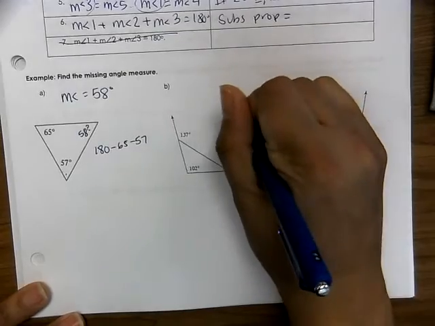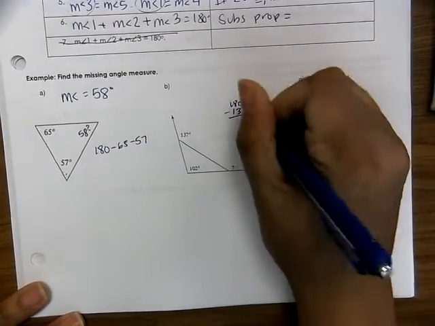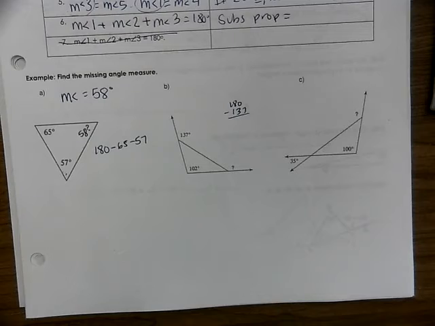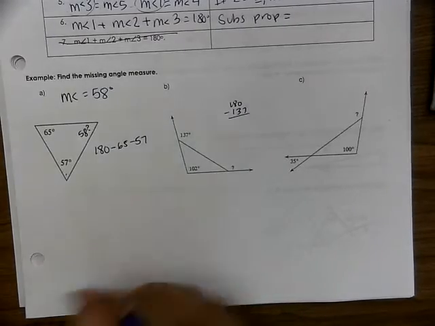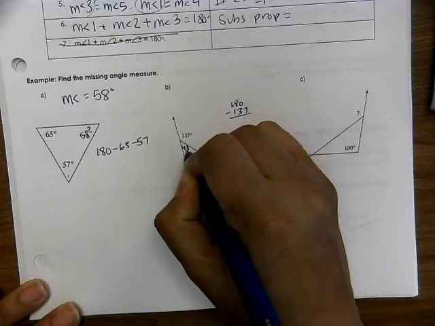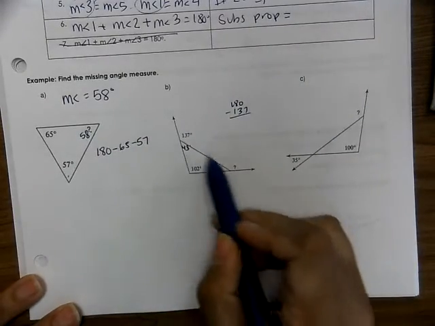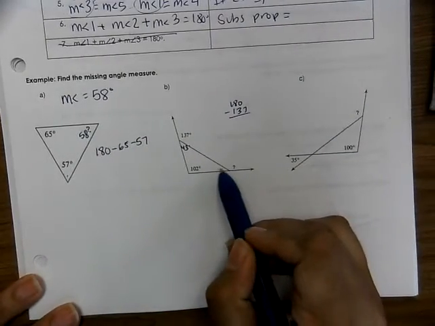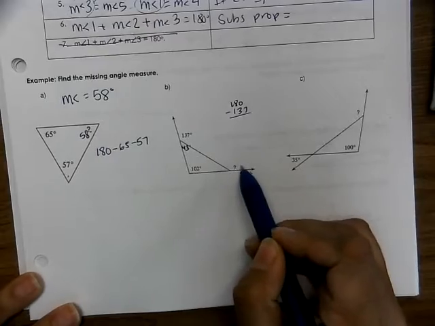So we want to first, from 180, subtract the 137 to find its supplement. And that comes out to 43 degrees here. And now I have part of this triangle, now I just need to find the other part, and then I can find its supplement again.